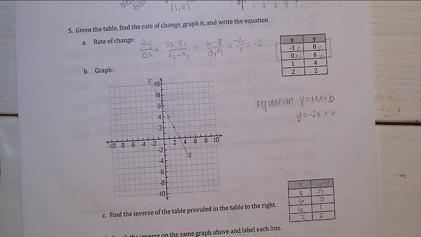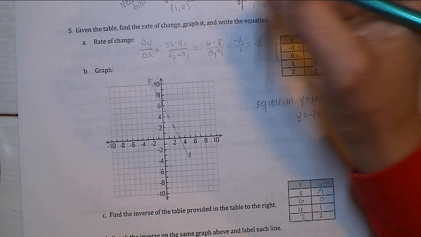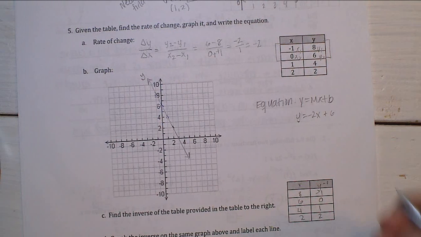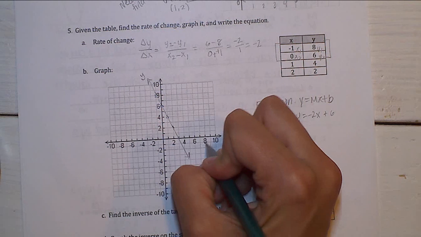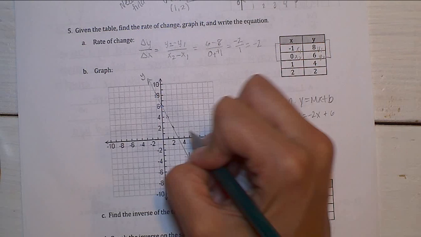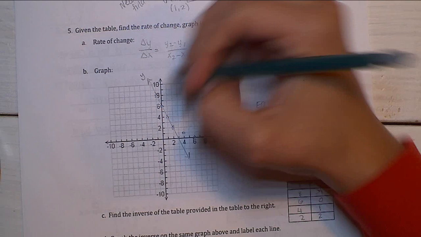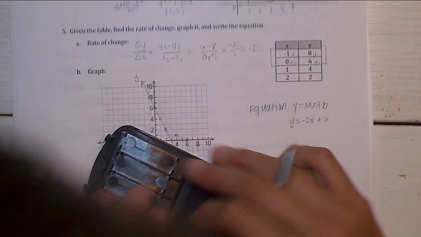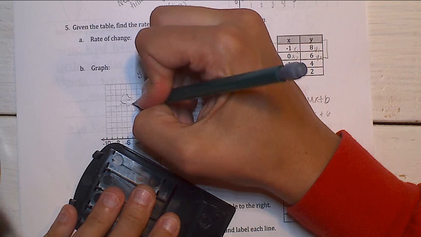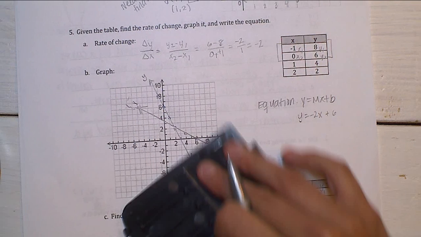And it says graph the inverse on the same graph and label it. So we're going to call this y, so we know which one it is, and then we'll label the other one y inverse. So I plot it. And if you notice, we said this is the y inverse.